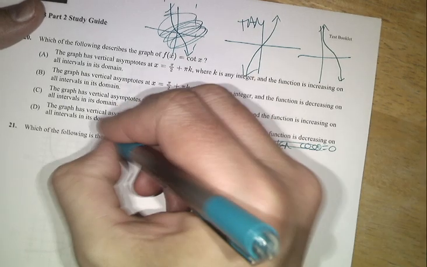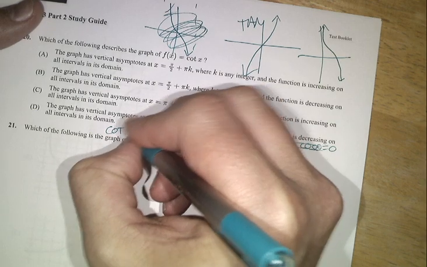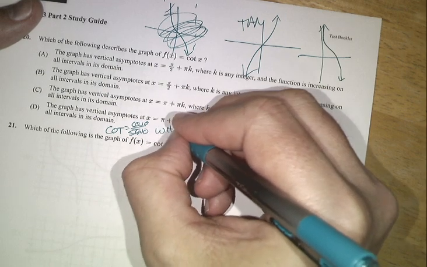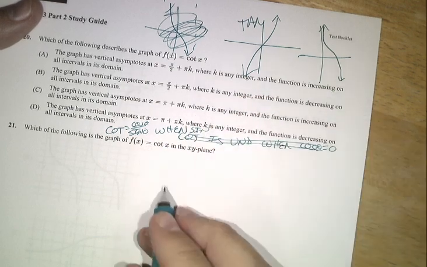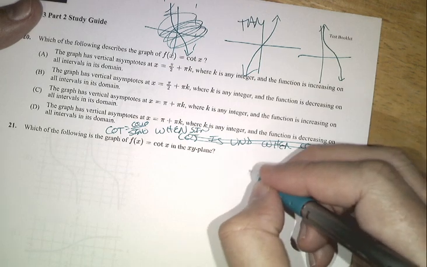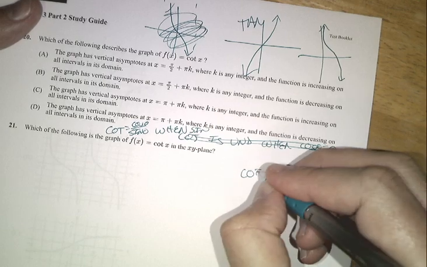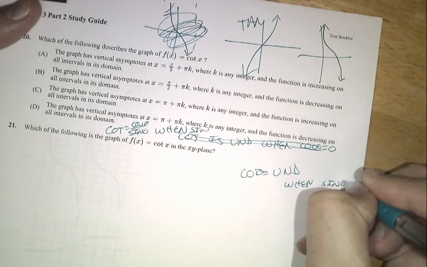Sorry, cotangent is cosine over sine. So when sine equals 0, cotangent is undefined. There's so much extra room here, I'm just going to write down here. So cotangent is undefined when sine theta equals 0.